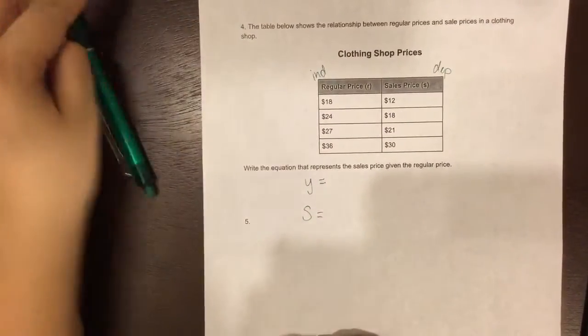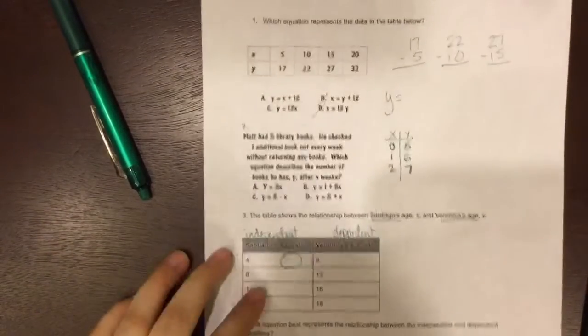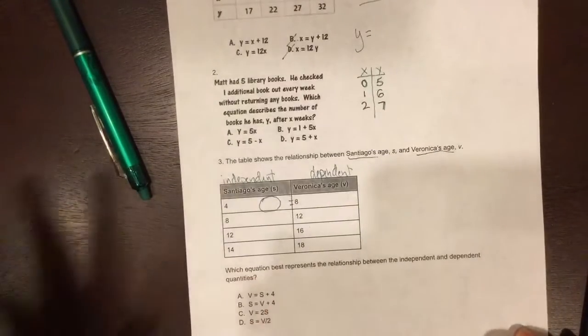All right, you guys. You are going to be great. Make sure that you practice. Make sure you have all of your work shown. That means underlining and thinking and showing what's happening. Also, please put your name on it.